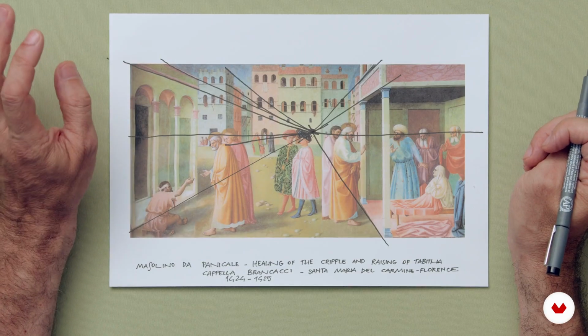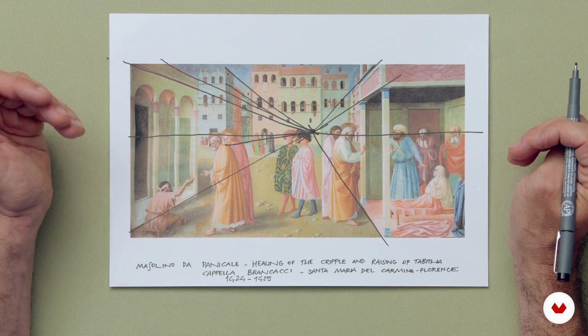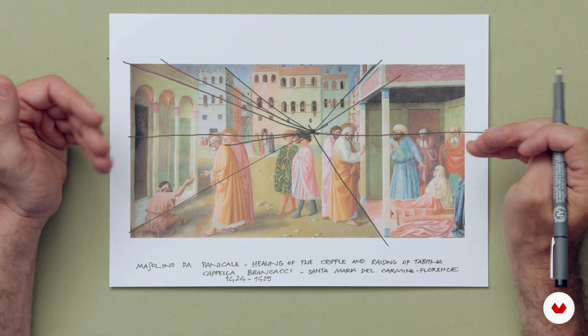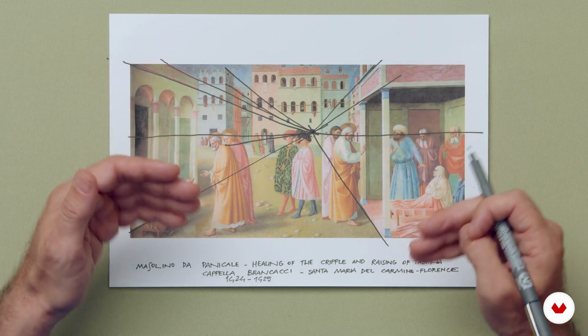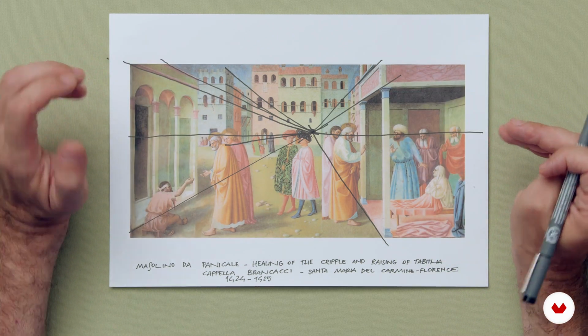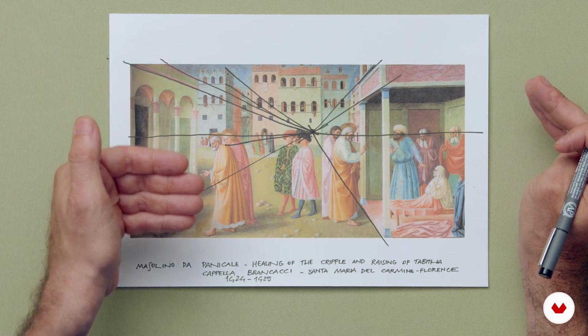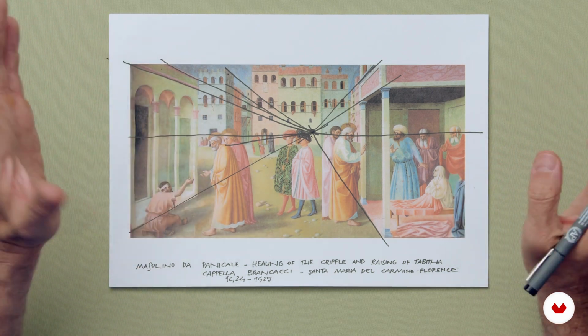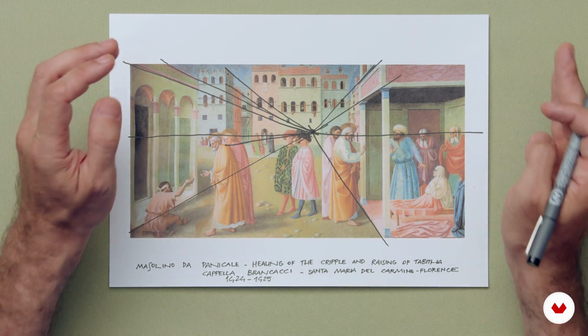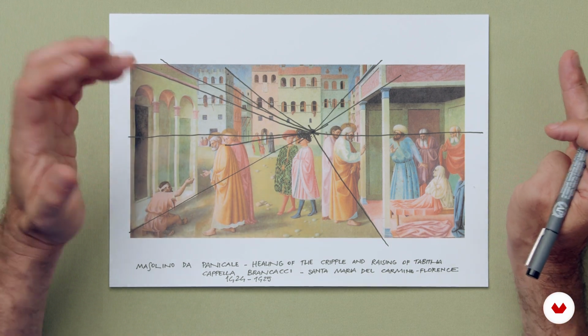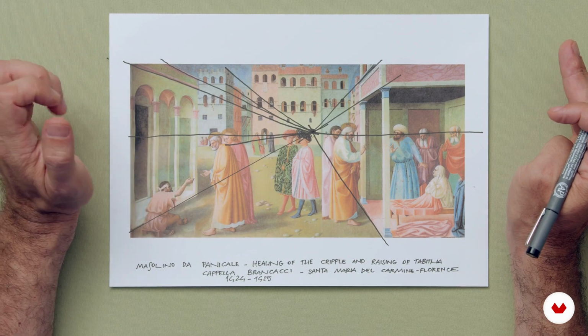But here, typically, there's only one vanishing point. So all the elements, all the walls or the facades that are parallel to the viewer are exactly parallel to the viewer without another kind of vanishing point or another kind of converging line system.